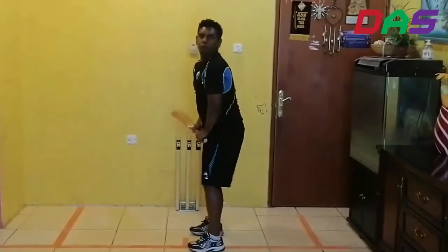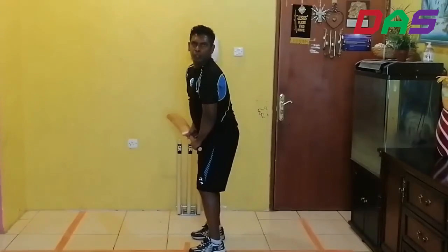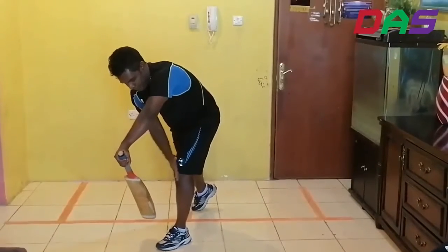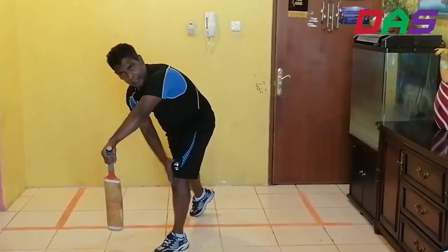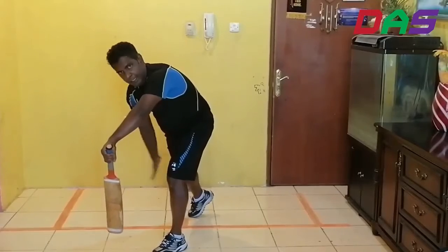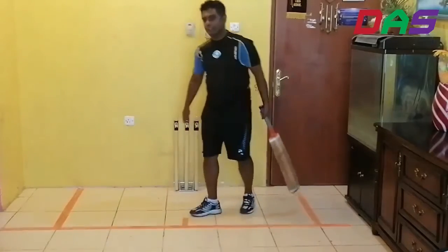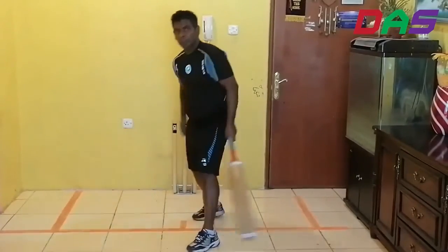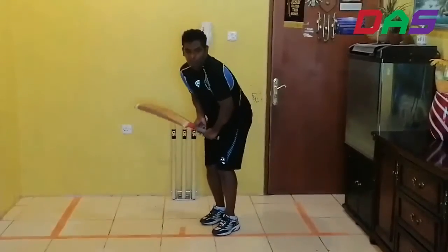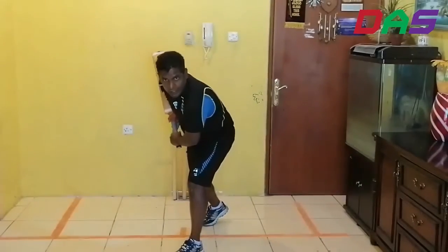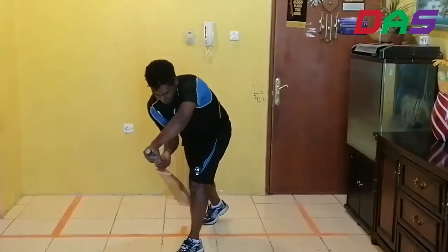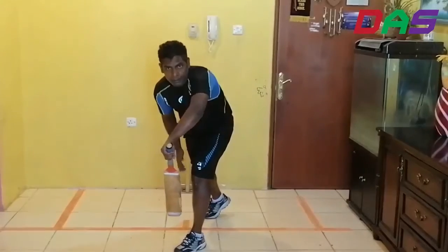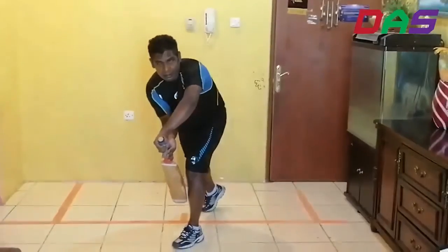When you play forward defense, always keep your bat along with the pad. Do not give a gap between the bat and the pad, so there are chances you can be bowled. So when you're moving your bat, the leg also has to move. See, there is no gap between bat and pad. So I am on the safe side.